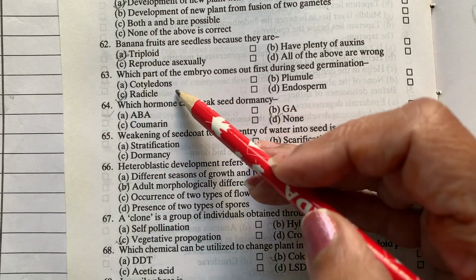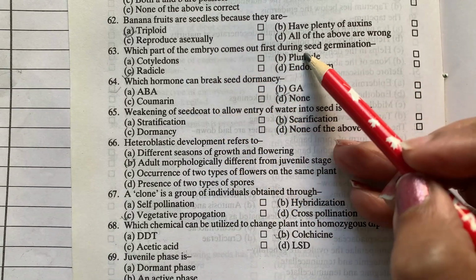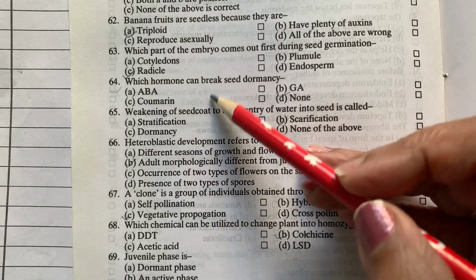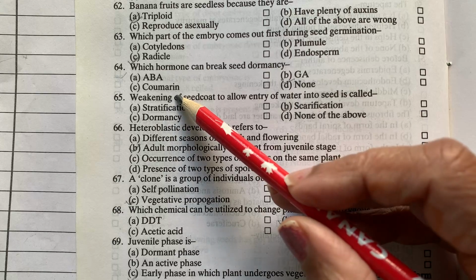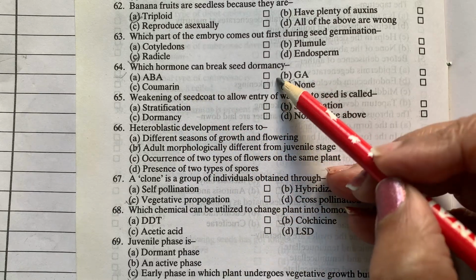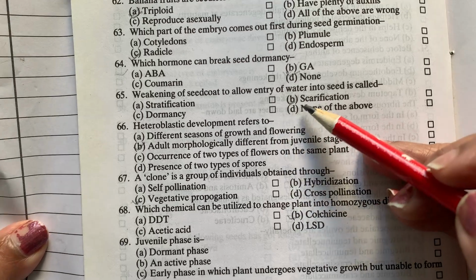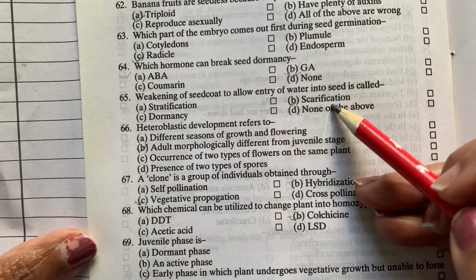Because they are triploid. Which part of the embryo comes out first during seed germination? Cotyledons, plumule, endosperm, radicle. It is radicle. Which hormone can break seed dormancy? ABA, GA, coumarin, none. It is GA, gibberellins. Weakening of seed coat to allow entry of water into seed is called stratification, dormancy, scarification, none of that.